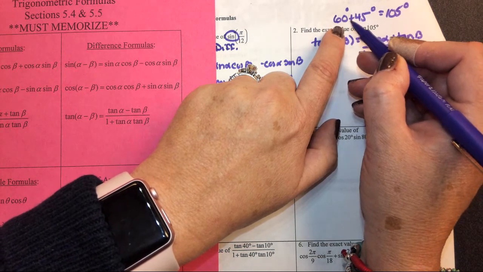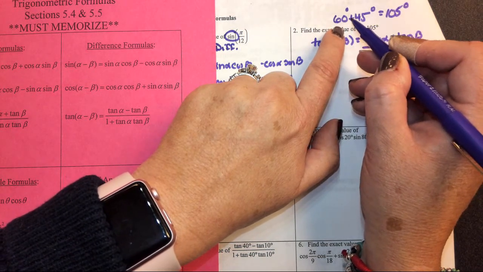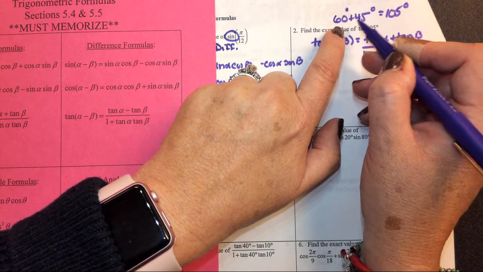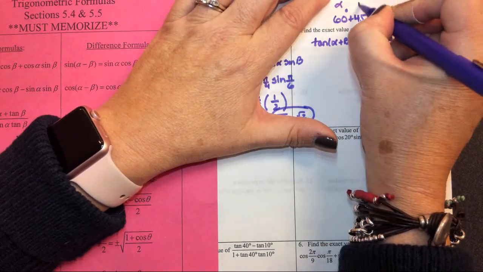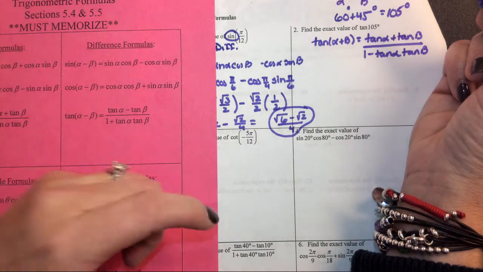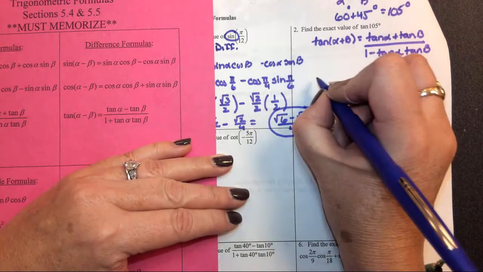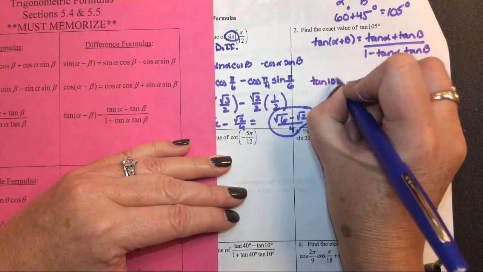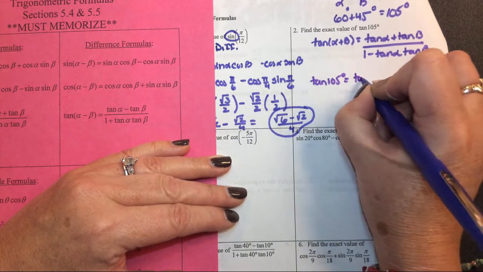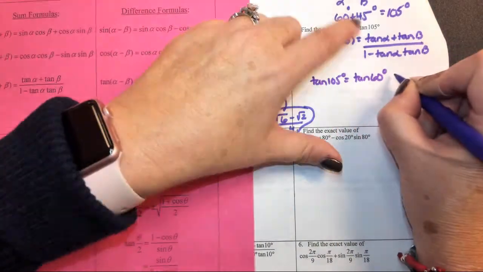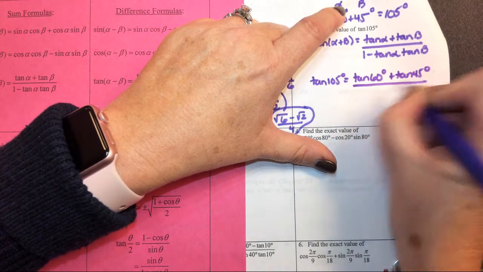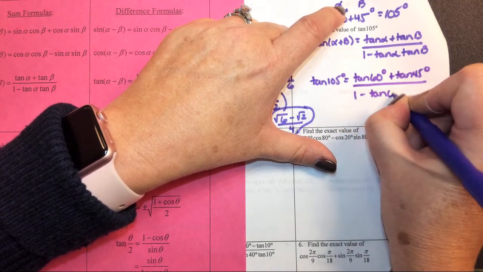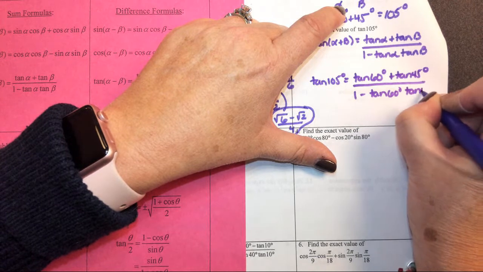So now, eeny, meeny, miny, mo. Does it matter which one I really call alpha or beta? Do you agree with me? 60 plus 45 is equivalent to 45 plus 60. So it does not matter. I'm just going to call alpha 60 and beta 45. But you could certainly reverse it and still get the right answer. So again, I'm trying to find the tangent of 105 degrees is equal to the tangent of 60 degrees plus the tangent of 45 degrees all over 1 minus tangent of 60 degrees tangent of 45 degrees.